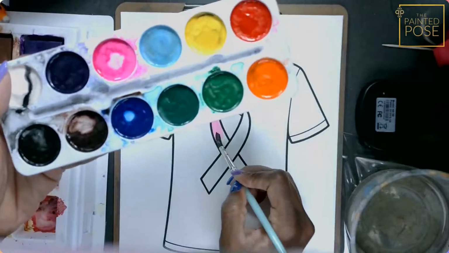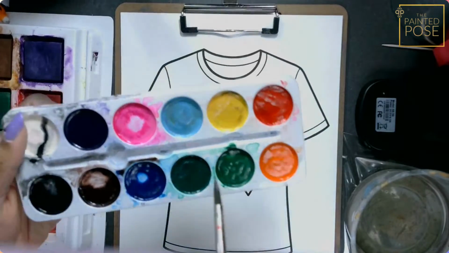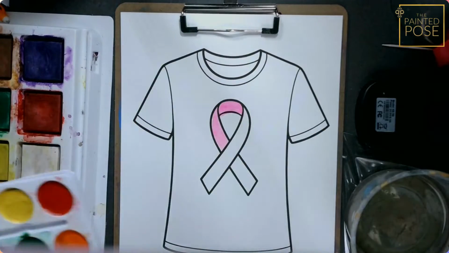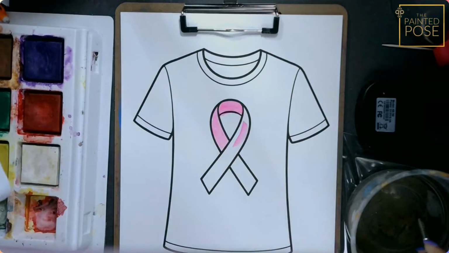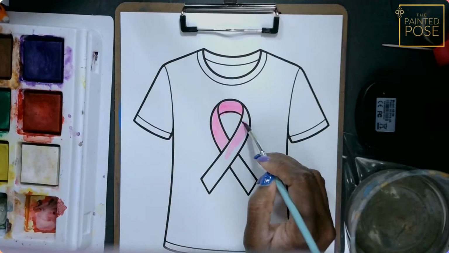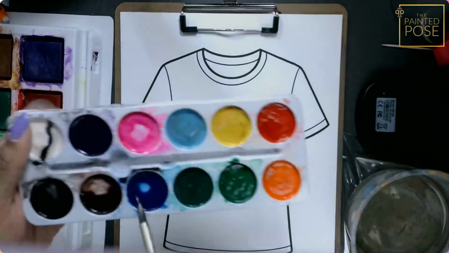Now this paint, I can tell, has a little bit of that gelatin involved. I think you remember me saying that I love the praying, but some of the colors have that gelatin in there, and it doesn't allow it to just stain the paper.